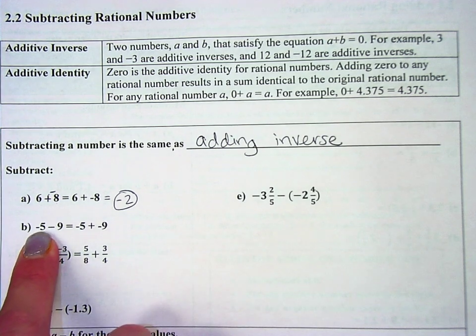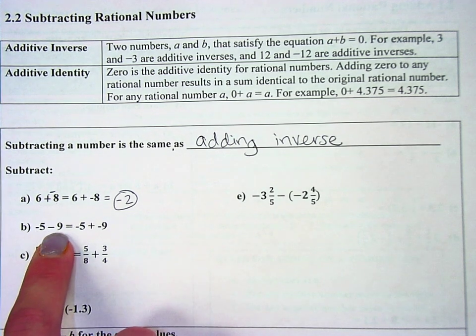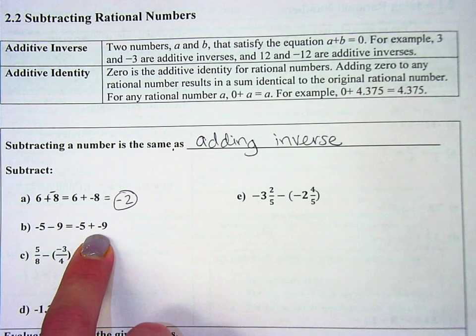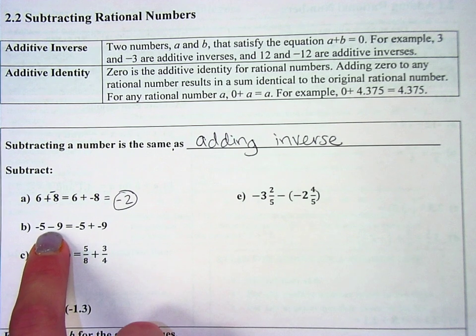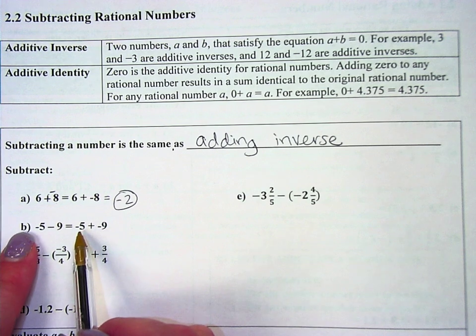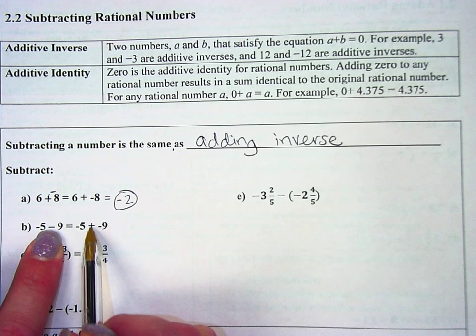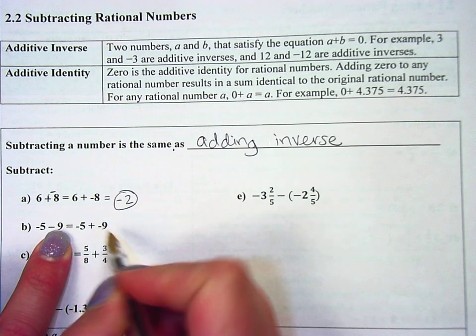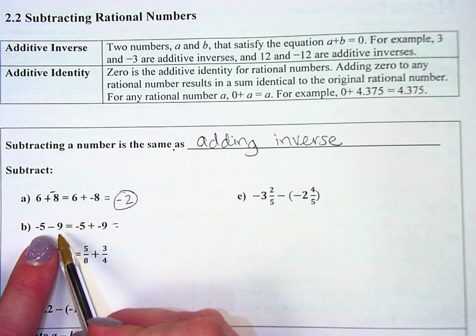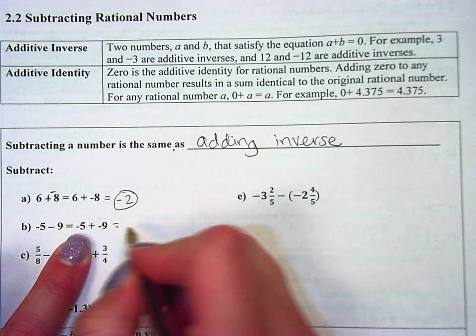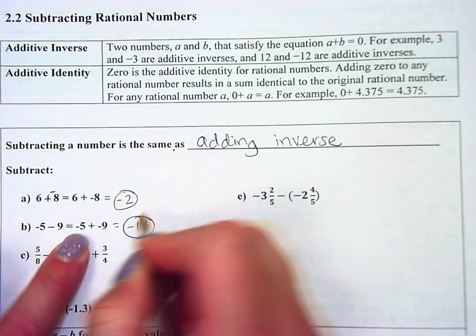If I was at negative 5 and I wanted to subtract 9, isn't that the same as being at negative 5 and adding bags of sand? Anytime I see a minus sign and I'm working with integers, I can think of it as leaving the first one, but instead of subtraction, I change it to add, and then I make the second one the inverse. So I'm at negative 5. I'm supposed to go down 9 more negatives when I subtract. That's the same as adding negative 9. I'd end up down at negative 14.